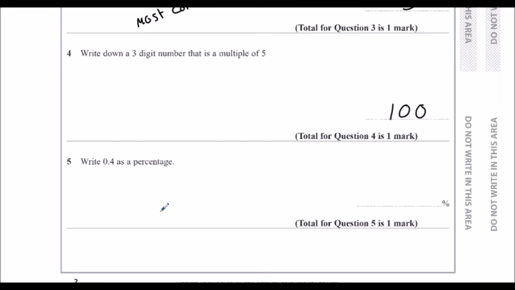And question 5, write 0.4 as a percentage. To change a fraction or a decimal to a percentage, we can times by 100. So we can do 0.4 times 100. And that will give us an answer of 40. It's the same as 40%.